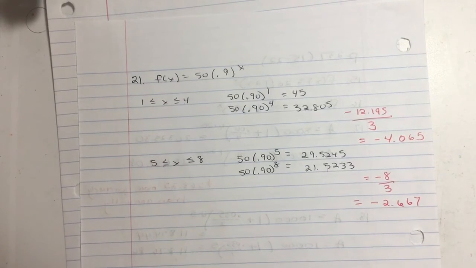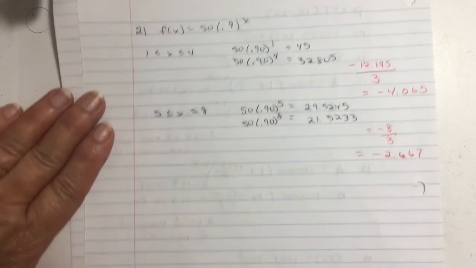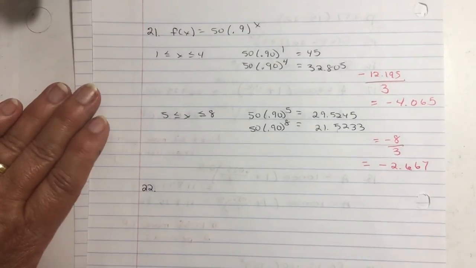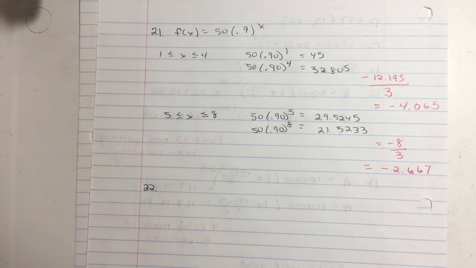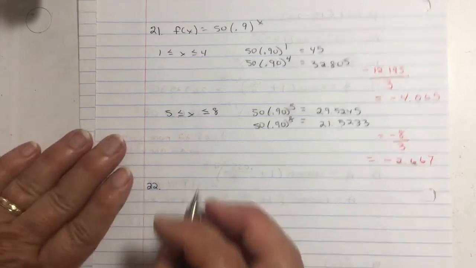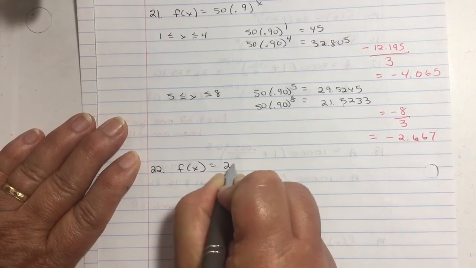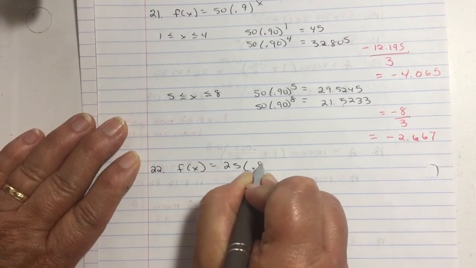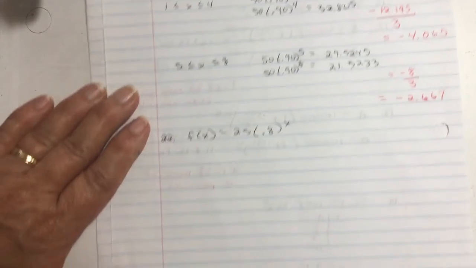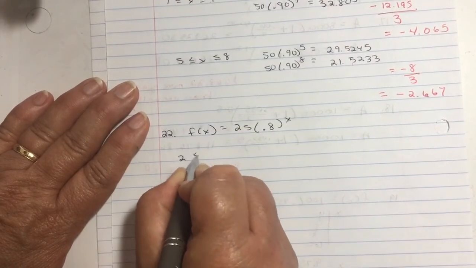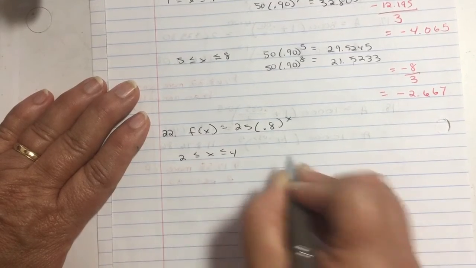All right, 22 is the same way. So again, please, if you haven't tried 22 or if it didn't make sense, now that you've seen 21, stop the video and try 22 on your own. Okay, for 22, the function had an initial value of 25 and a decay factor of 0.8. The first part wants the rate of change between the 2 and the 4.